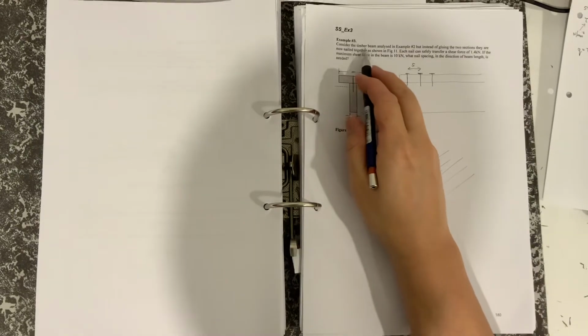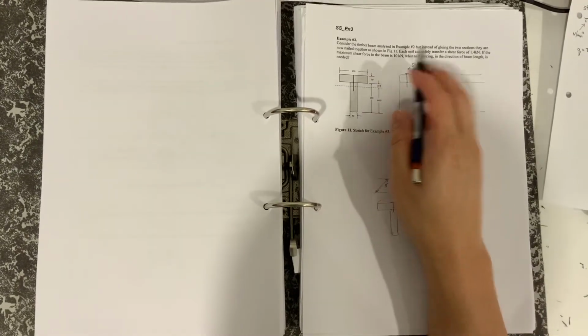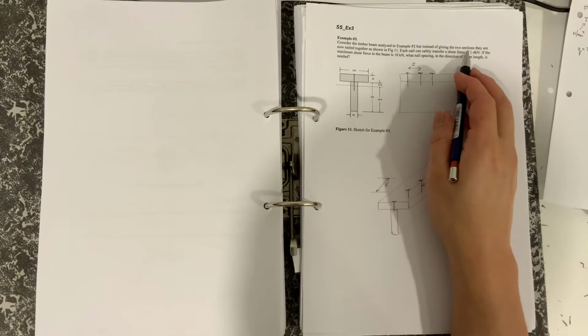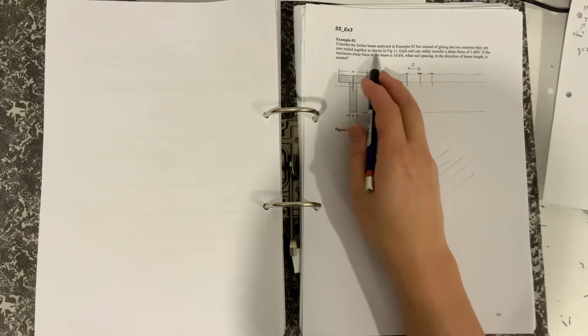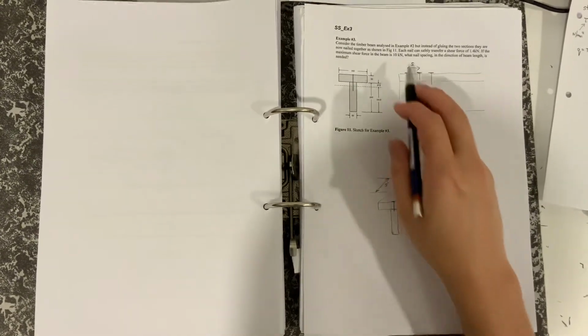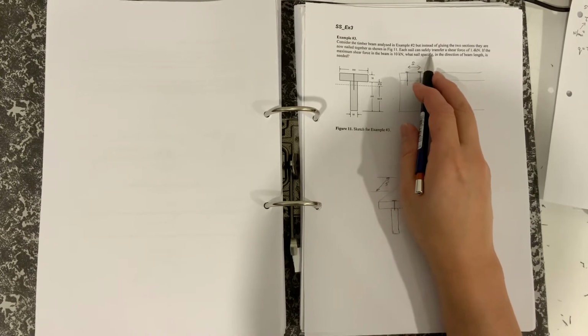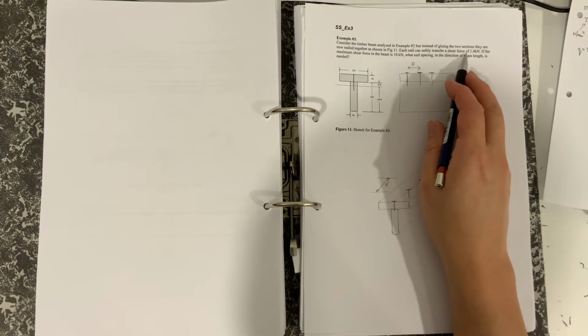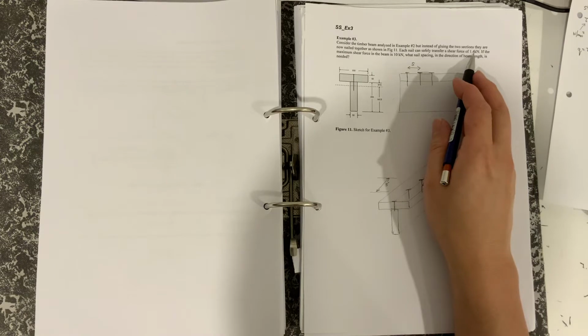So consider the timber beam analysed in example 2, but instead of gluing the two sections, they're now nailed together as shown in this figure here. Each nail can safely transfer a shear force of 1.4 kilonewtons.